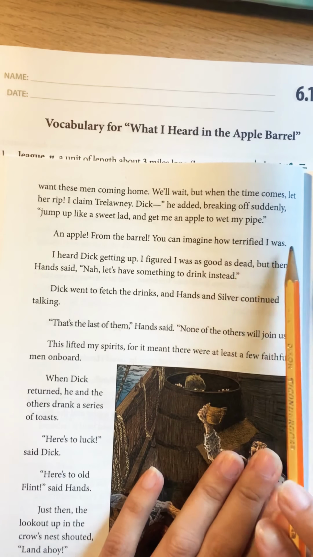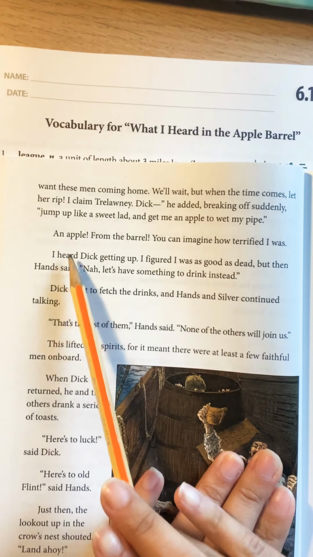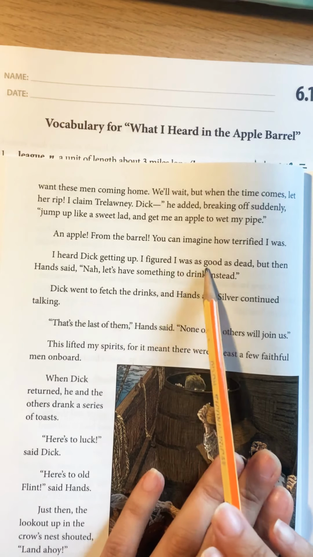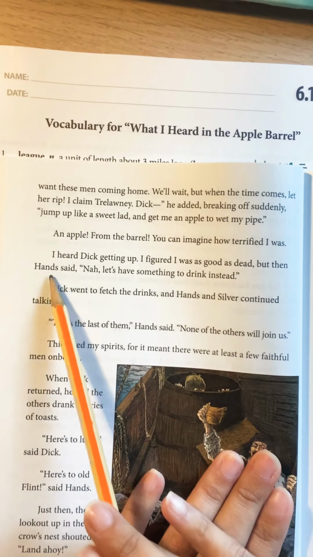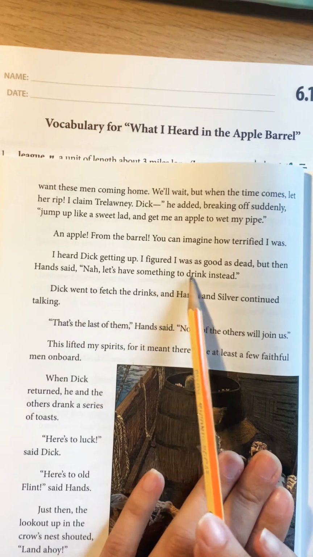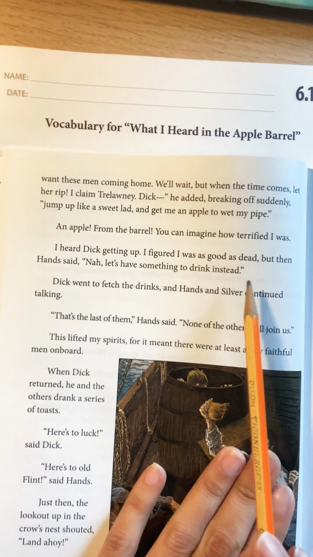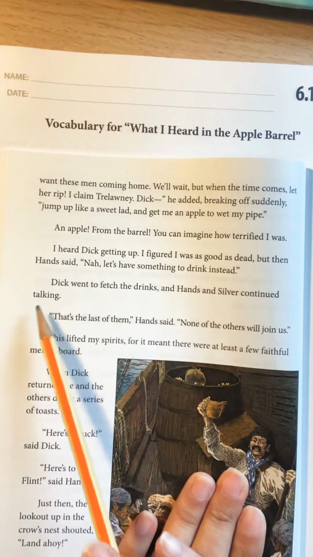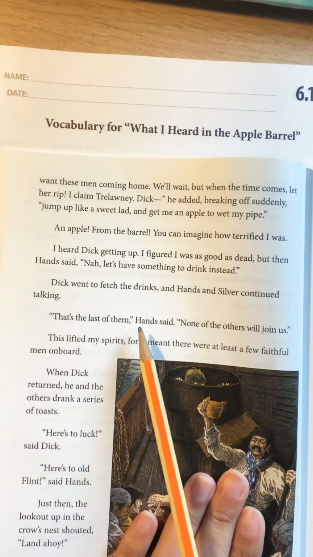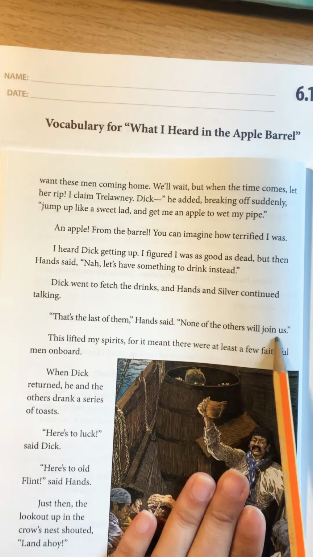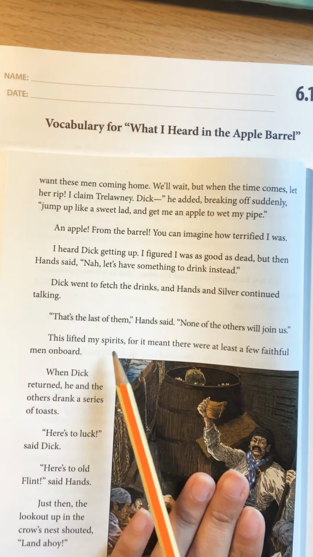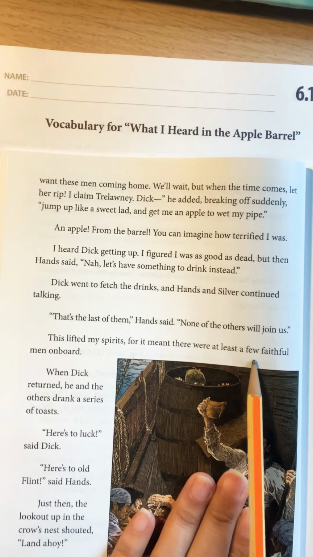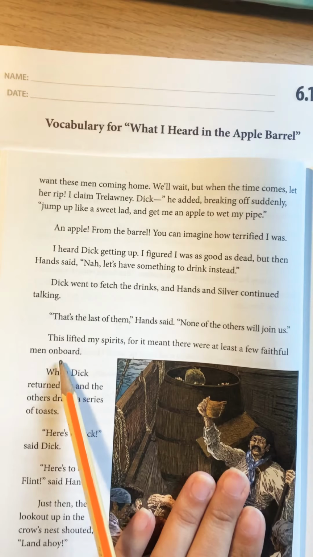You can imagine how terrified I was. I heard Dick getting up. I figured I was as good as dead, but then Hands said, "Nah, let's have something to drink instead." Phew, that's good. Dick went to fetch the drinks, and Hands and Silver continued talking. That's the last of them, Hands said. None of the others will join us. This lifted my spirits, for it meant there were at least a few faithful men on board.